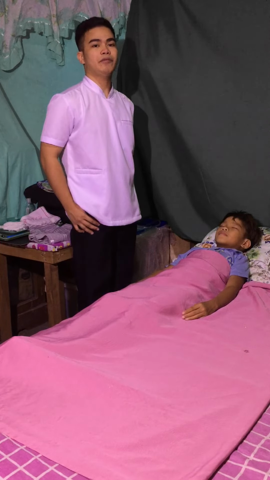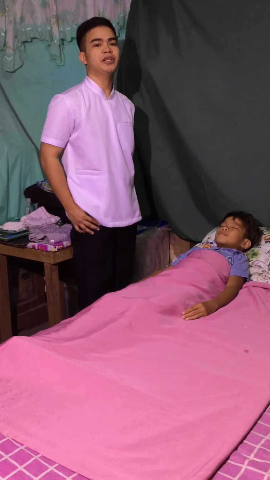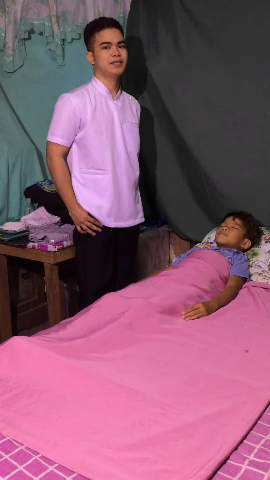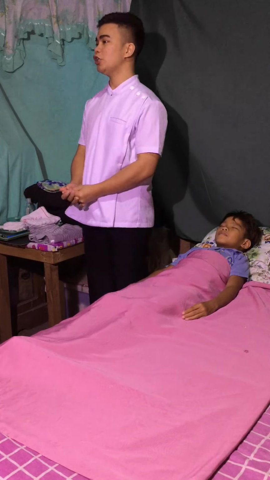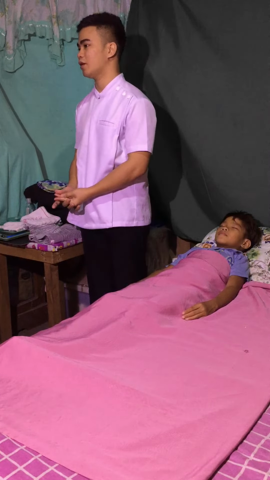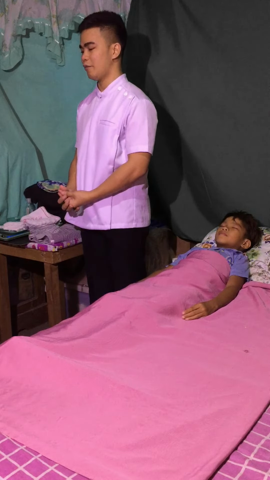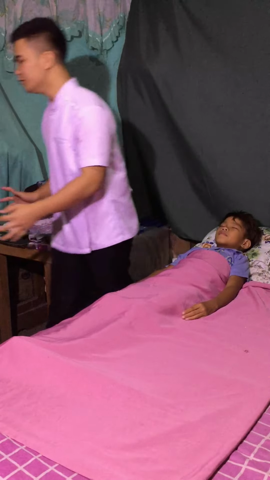Then, ask the family if they wish to remain inside the room during the procedure. This is to allow them to spend time with the deceased. Okay, ma'am, do you wish to stay here while I'm doing the procedure? Okay, you don't wish to stay here. Okay, ma'am, I will guide you outside.